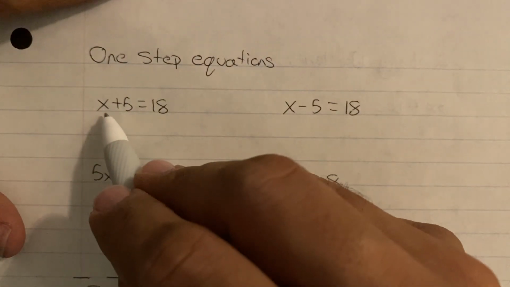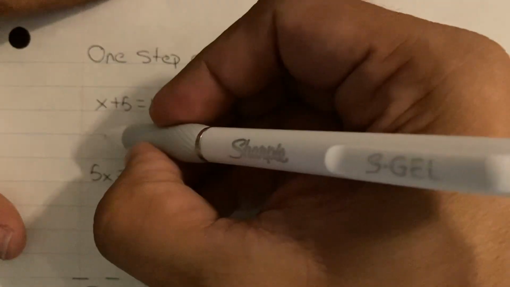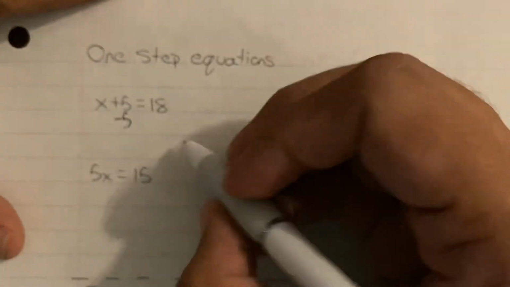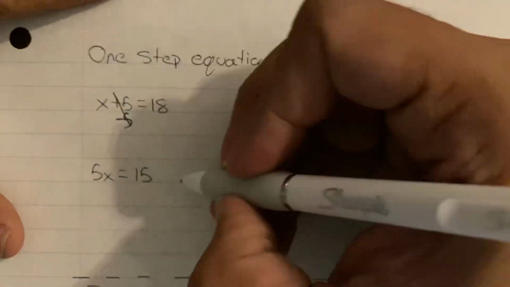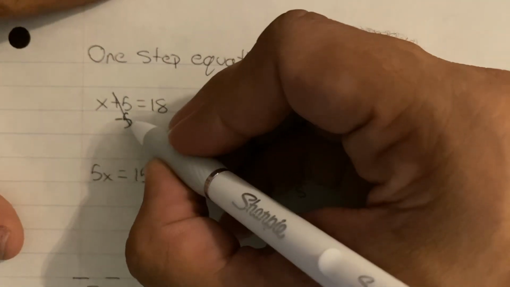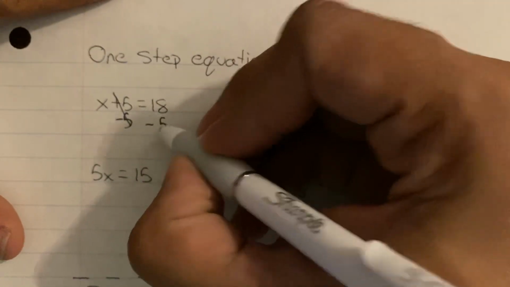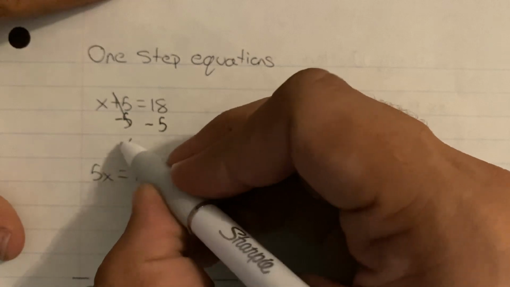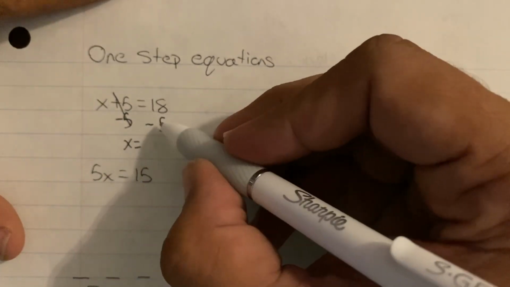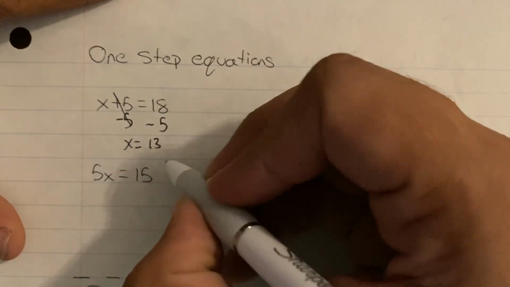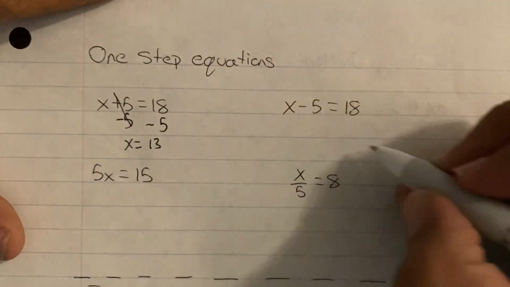Now, what's the opposite of adding 5? It will be subtracting 5. So that will get rid of that. Whatever you do to one side of the equal sign, you must do to the other side. X is left by itself, and 18 minus 5 is 13. And you're done. Let's solve this one.